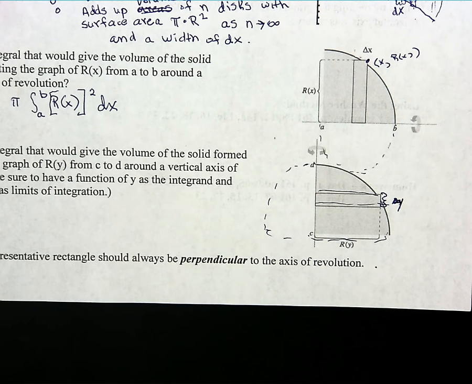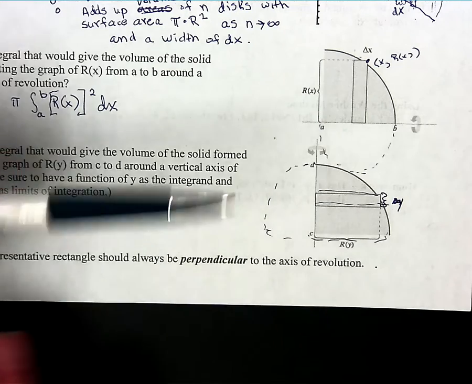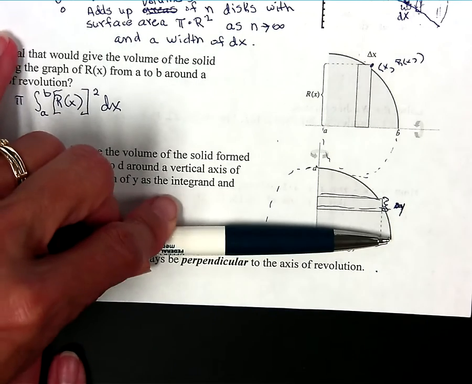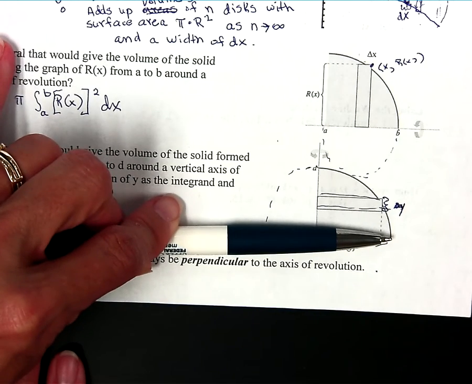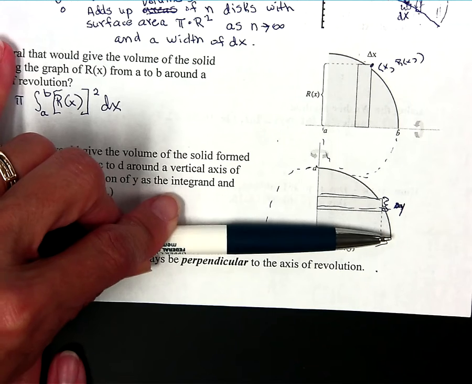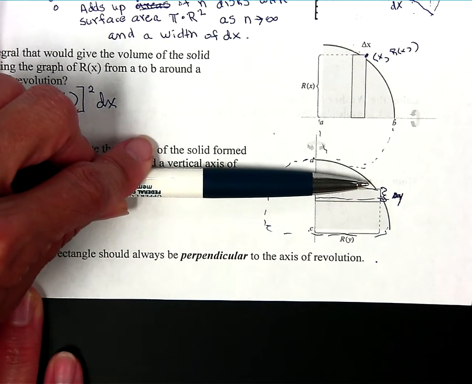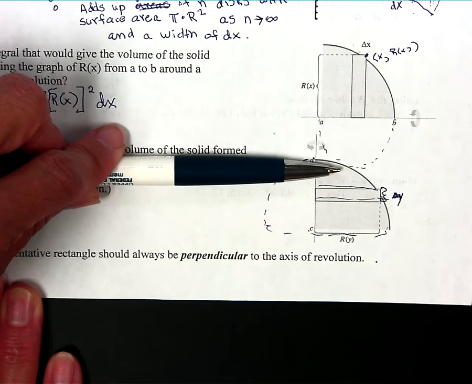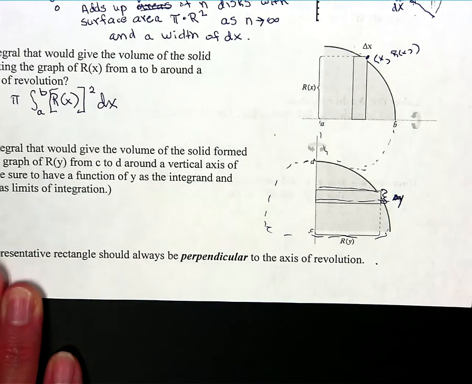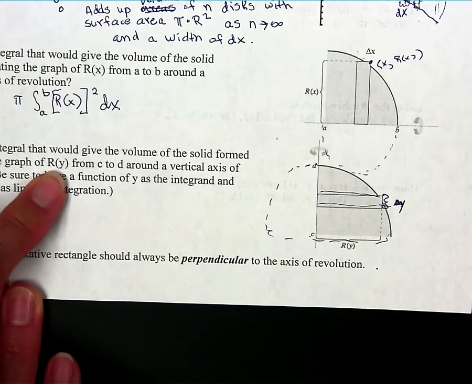And since I'm spinning horizontally, look up just a second, watch my pen. The bottom rectangle would be the tallest, or maybe we should say widest. And as we go up, each rectangle is shorter, but its length is still determined by the function, which is now a function of y.